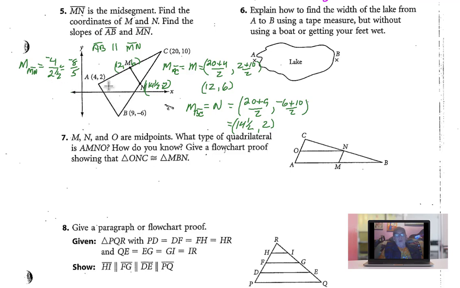We want to also, now the slope of AB should be exactly the same, so we want to find the slope of AB. With the same method, the change in y, negative 6 take away 2 is negative 8, and negative 9 take away 4 is 5. So we also get negative 8/5 for the slope.